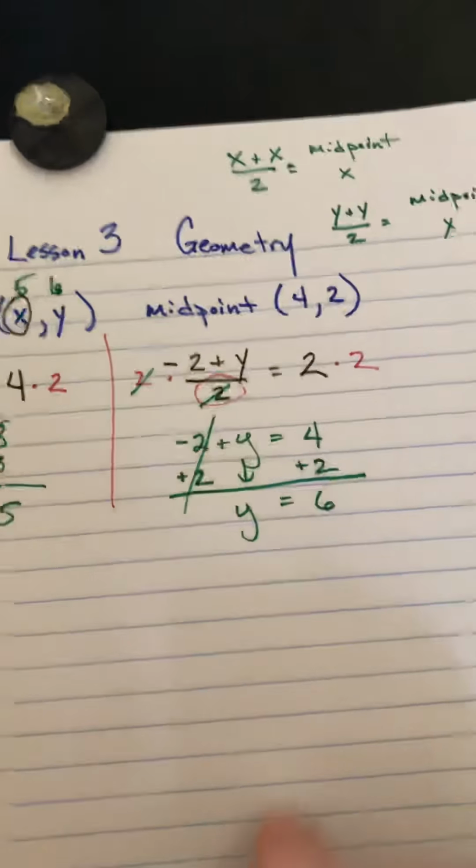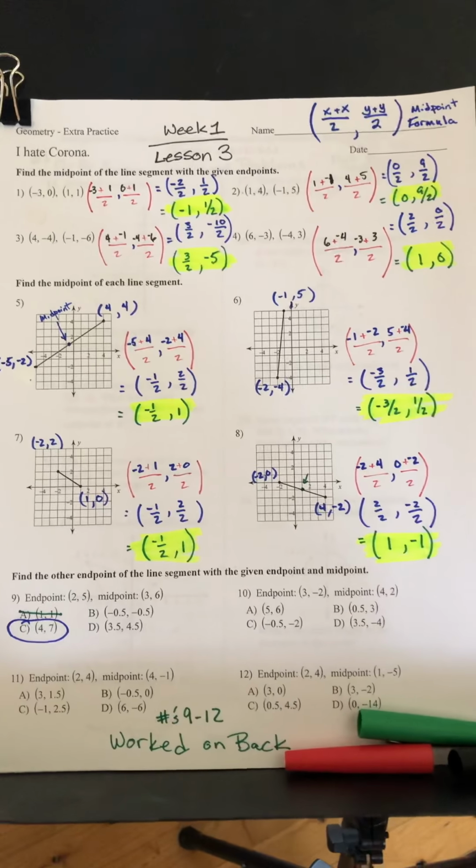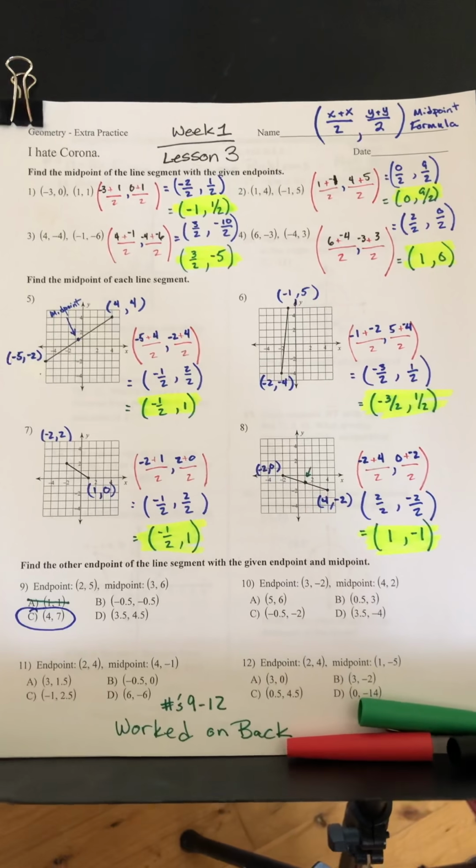That's how you work 9 through 12. There's your answers to that page. I want to see you work them. You can do it. We'll talk to you later. Bye.